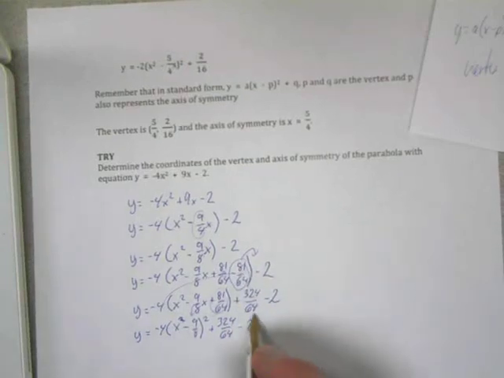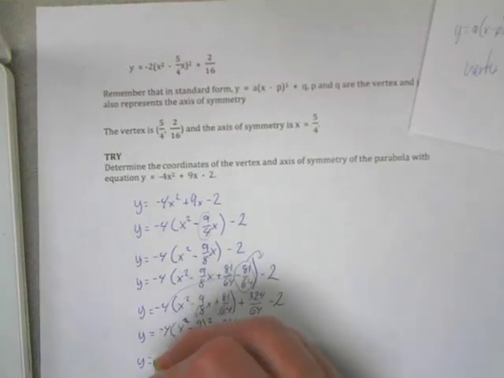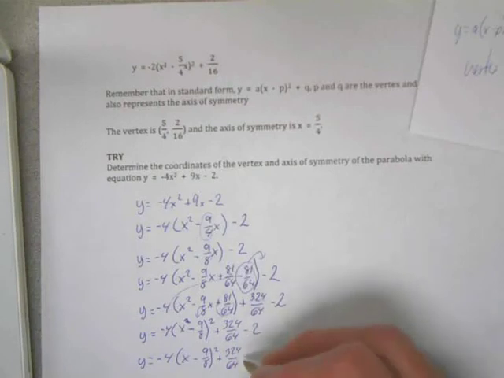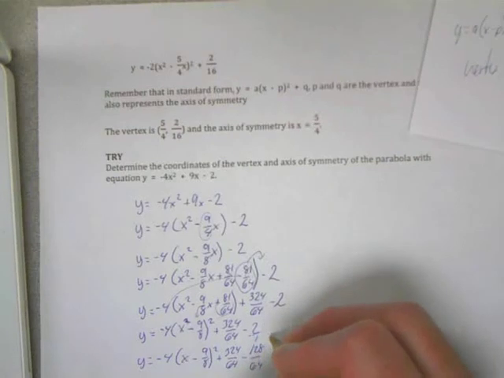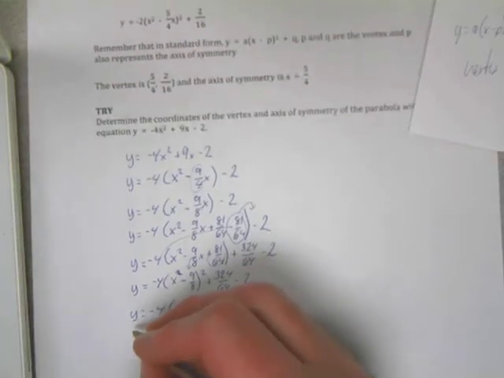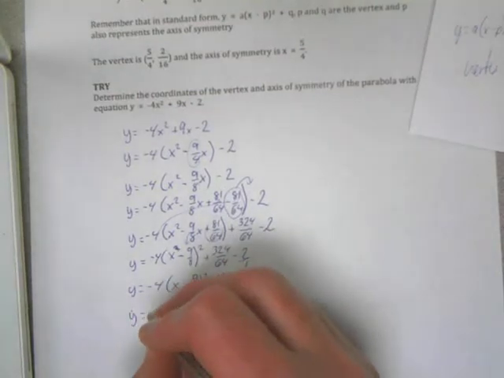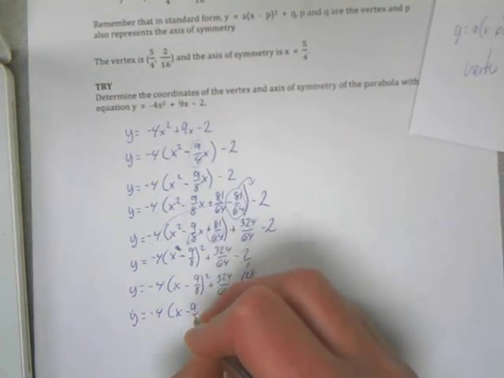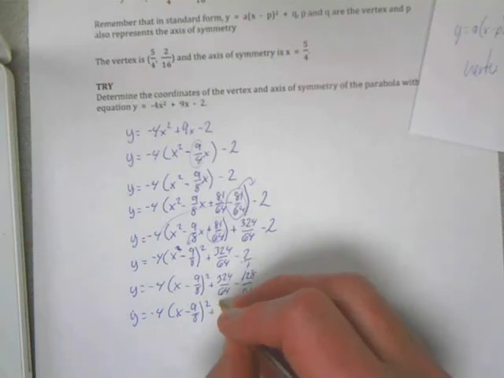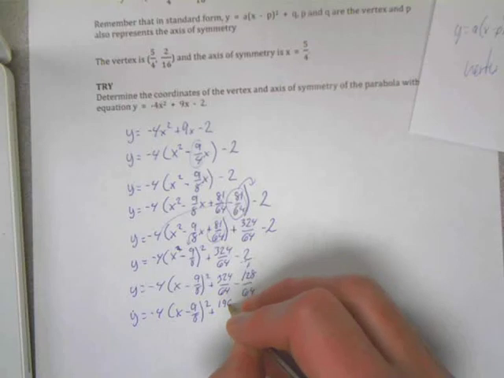These, because they're fractions and whole numbers, I have to find a common denominator to add them. So y is equal to negative 4 (x minus 9 over 8) squared plus 324 over 64 minus 128 over 64, because it's got imaginary 1, so 1 times 64 is 64, 2 times 64 is 128. I'm going to minus them. So y is equal to negative 4 (x minus 9 over 8) squared plus 196 over 64.